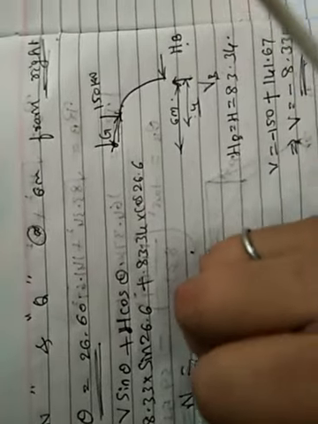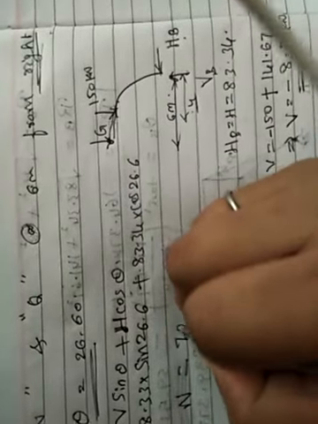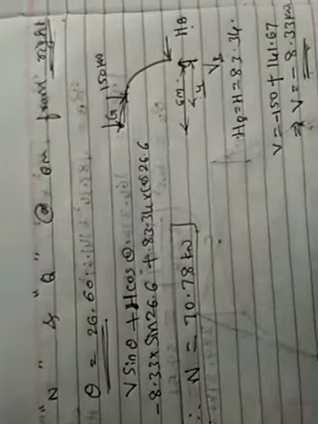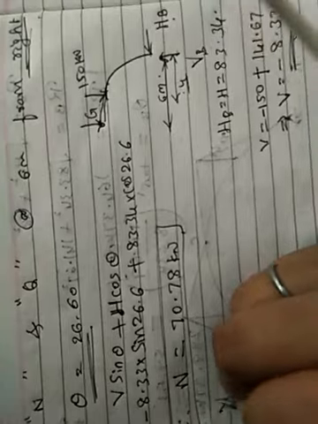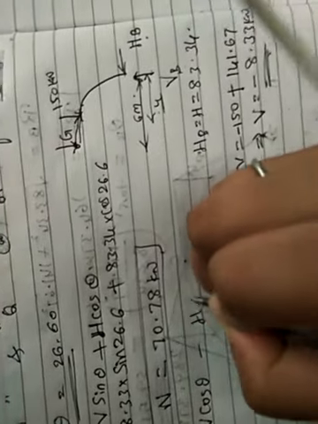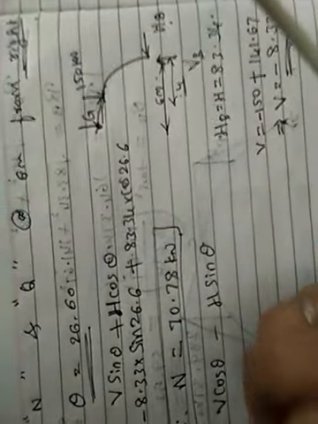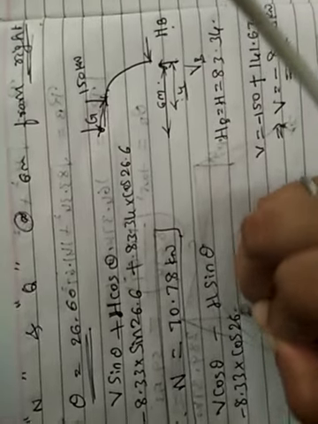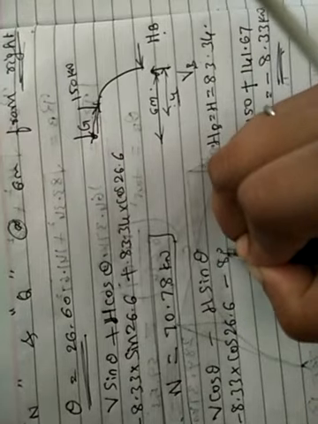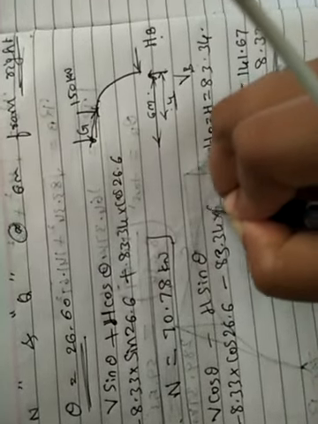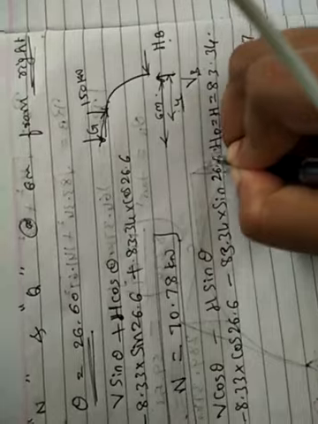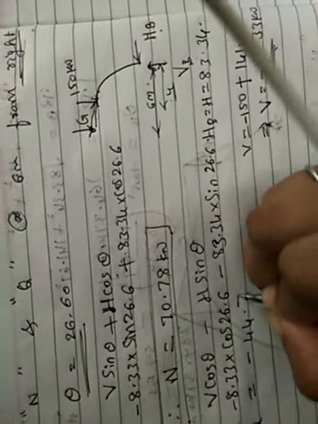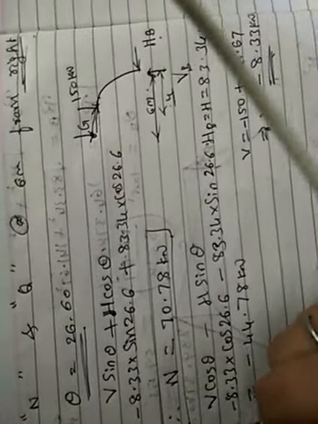Therefore, N is equal to, calculate for N, you get 70.78 kilonewton. And radial shear is V cos theta minus H sin theta. So substitute for that, minus 8.33 into cos 26.6 minus 83.34 into sine 26.6. So from this you get Q, which is equal to minus 44.78 kilonewton.